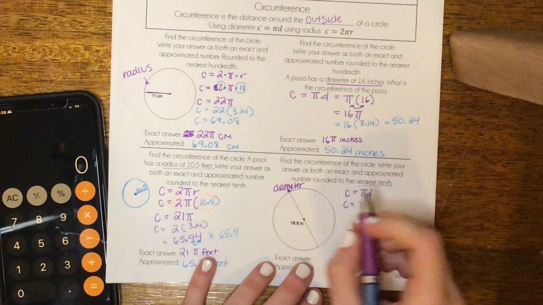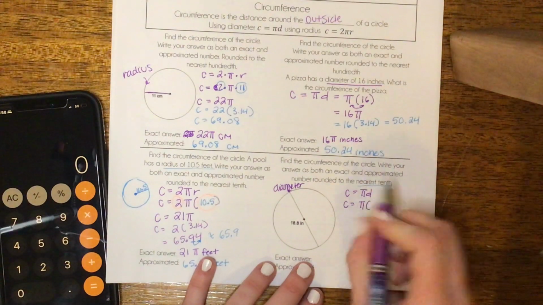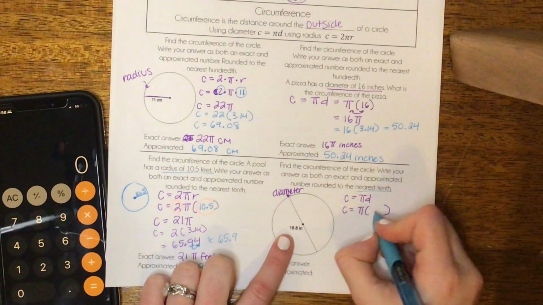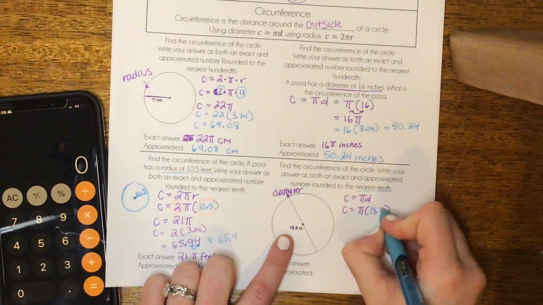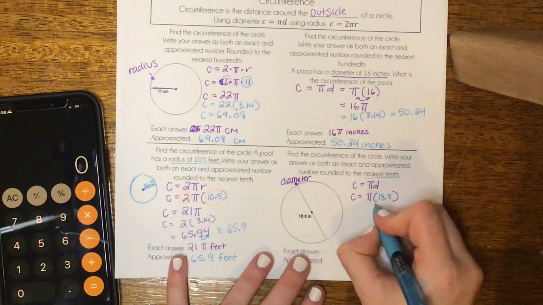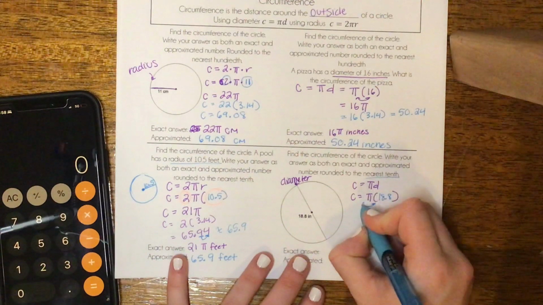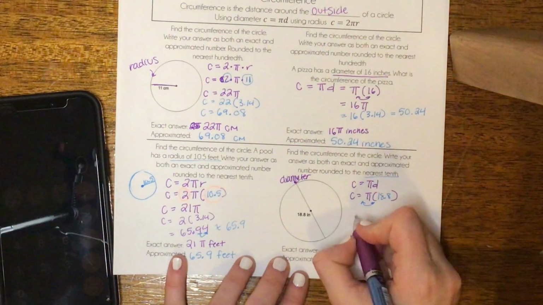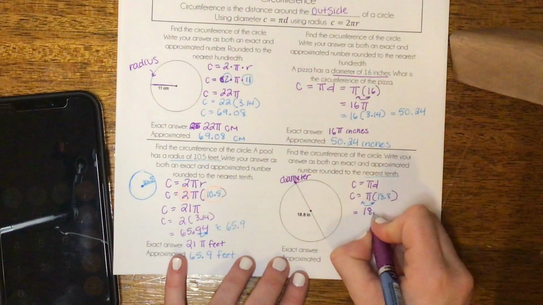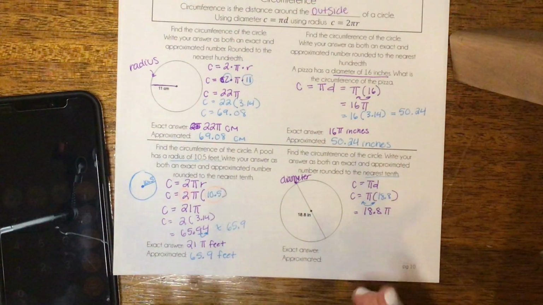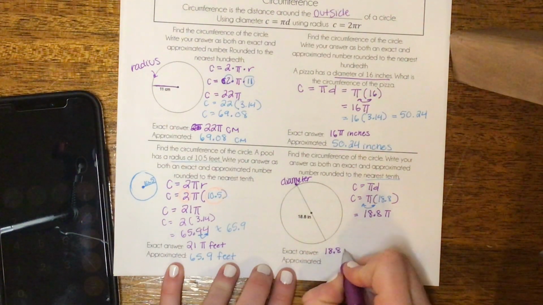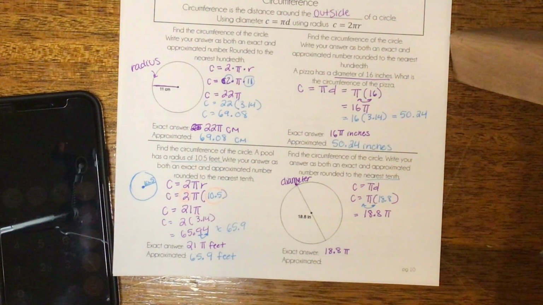But instead of d for diameter, I'm going to replace it with the number that my diameter measures, which is 18.8. Okay, and I can do a flippity flop. We always put the number in front. So that would be 18.8 pi. That's my exact answer. Because I can't do anything else.